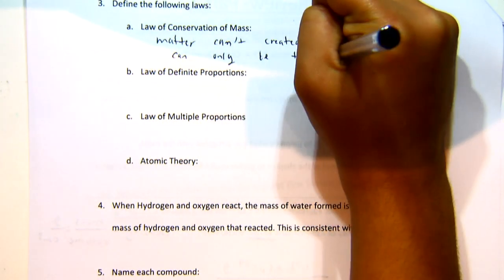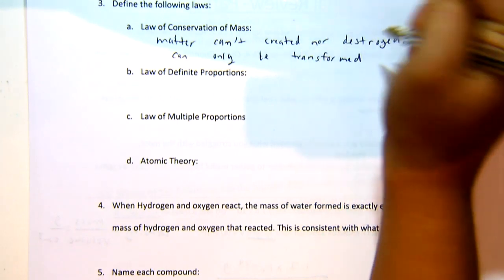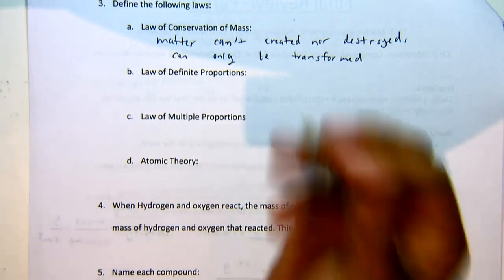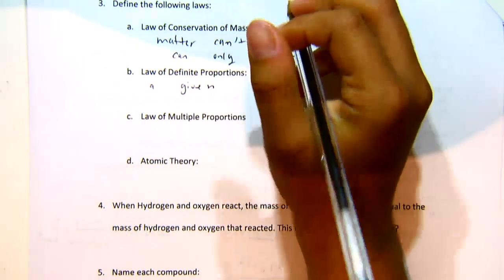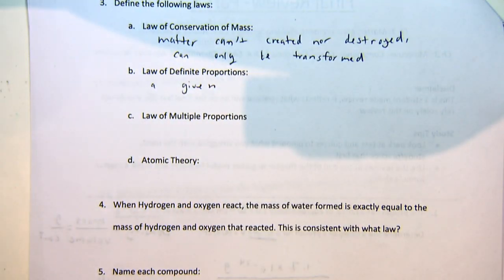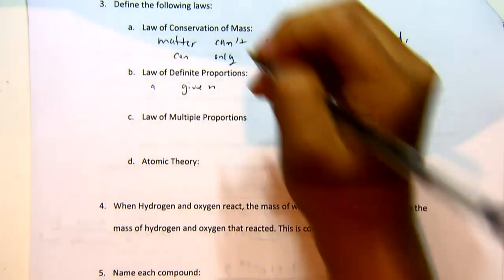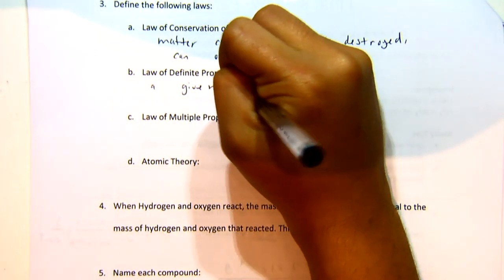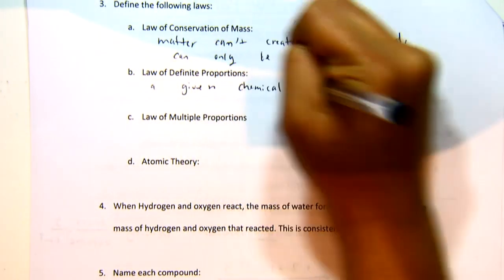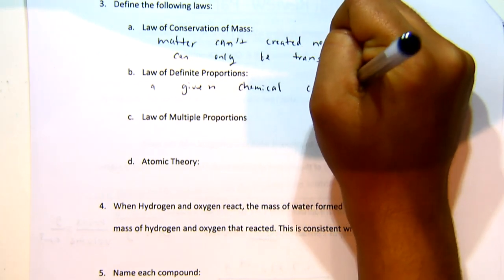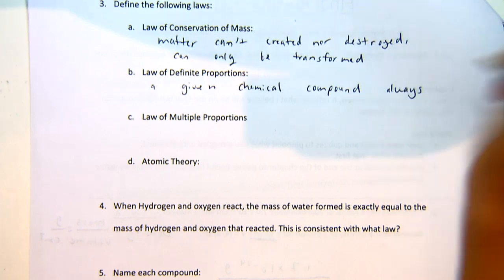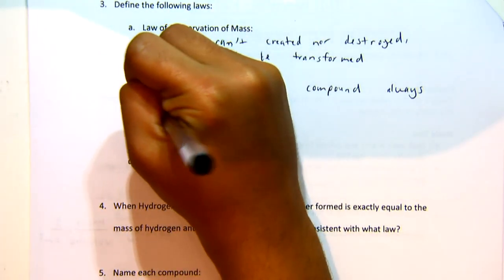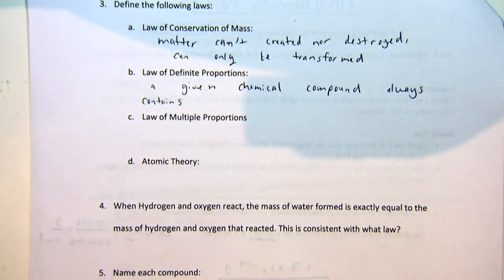And then our law of definite proportions tells us a given chemical compound always contains its component elements in a fixed ratio by mass. I'm writing these all down so you guys have this to reflect on, so you don't have to go through later and pull it out.